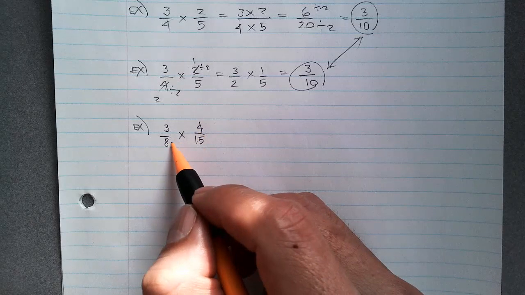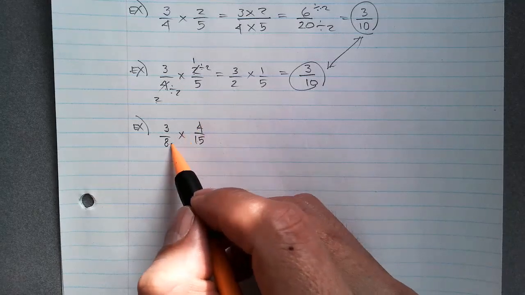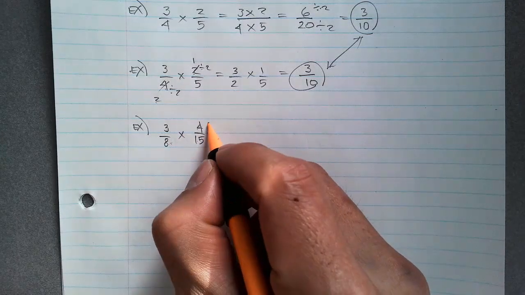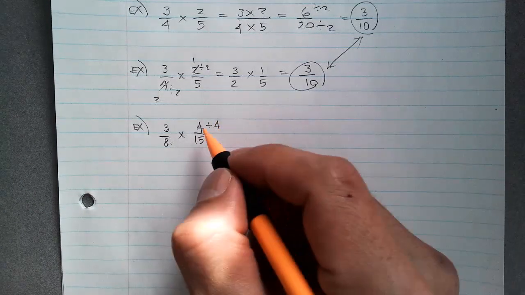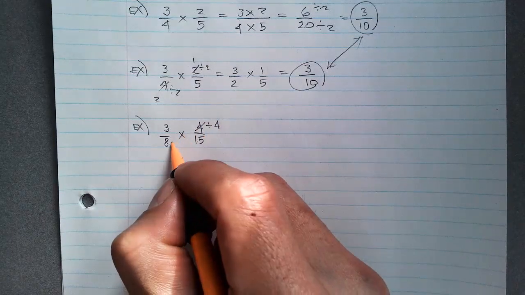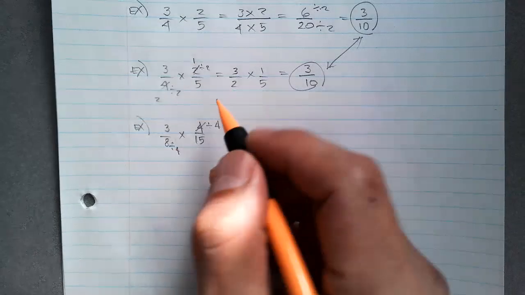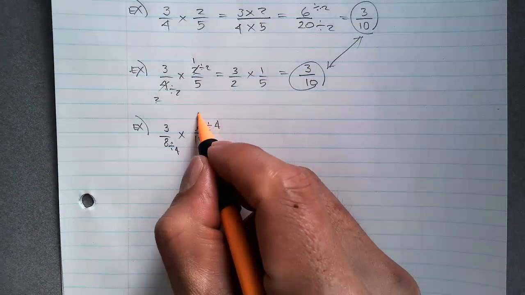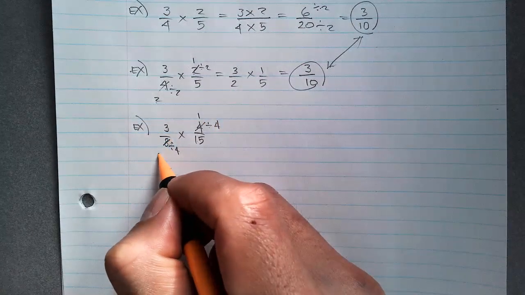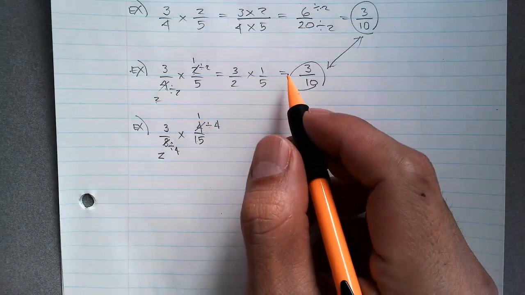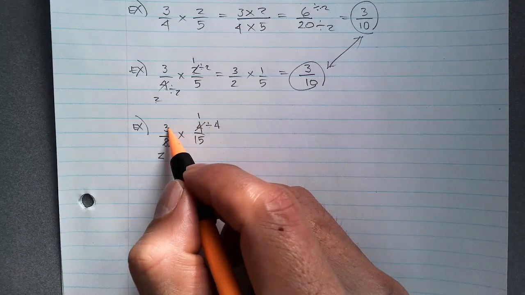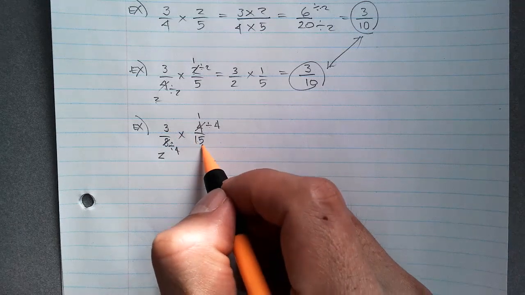Do you notice that 4 is a common factor between 4 and 8? Well, if you do, then you can divide both of those by 4. That'll give you 4 divided by 4 is 1, 8 divided by 4 is 2. Do you also notice that there's a greatest common factor of 3 between 3 and 15?